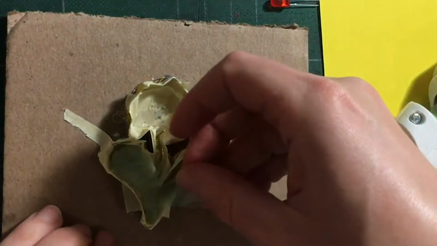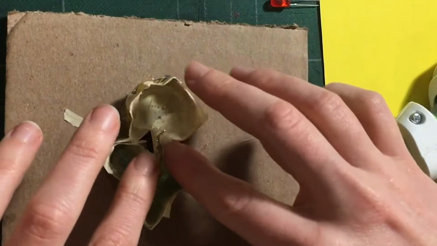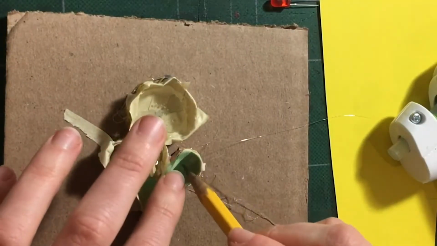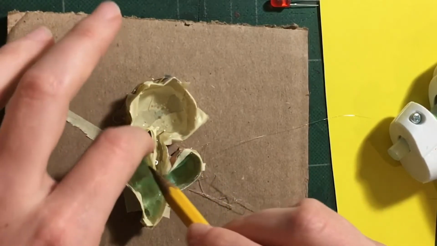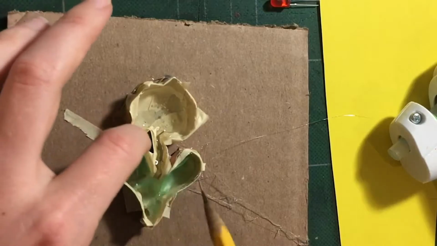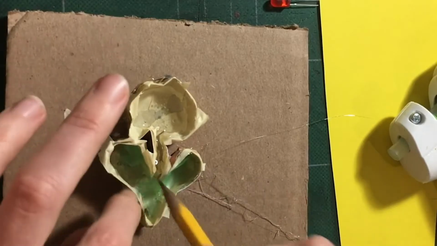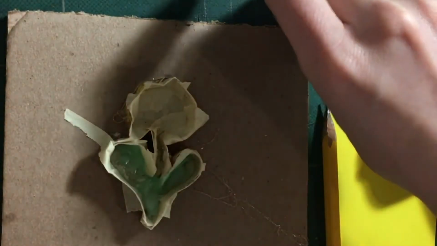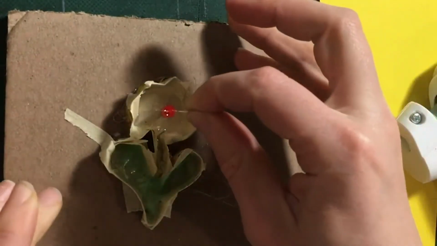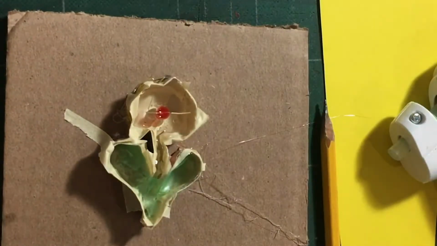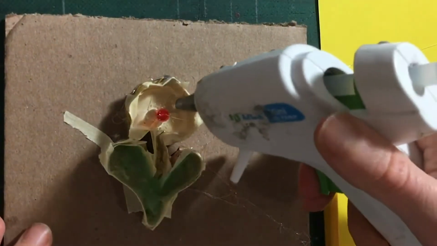Looks pretty good. While it's still hot, I'm gonna sort of squash this little plastic bit in there for the color. That'll do it. And I'm going to spread apart the legs of the LED and stick it right in the center there. And then I'm ready for the second layer. Here we go.